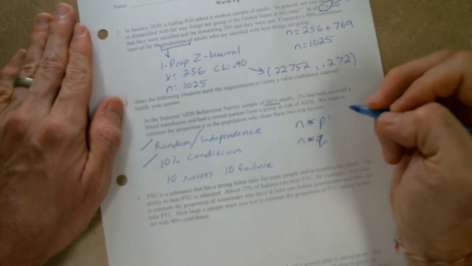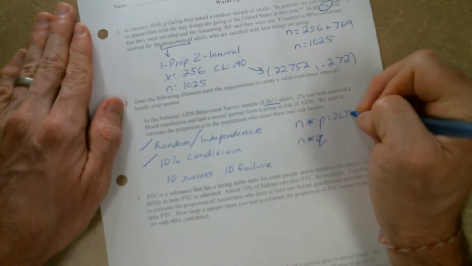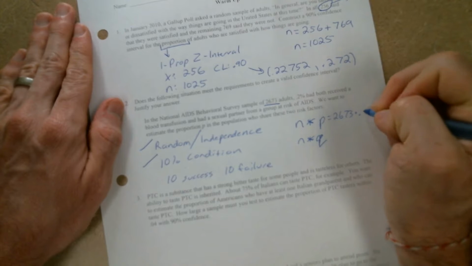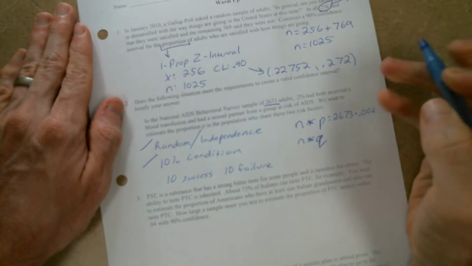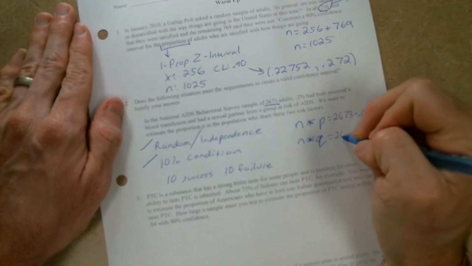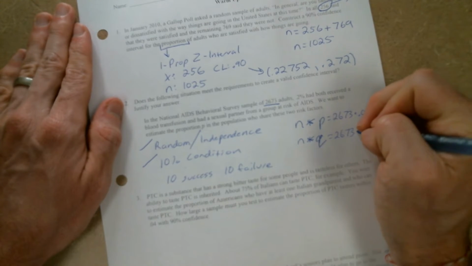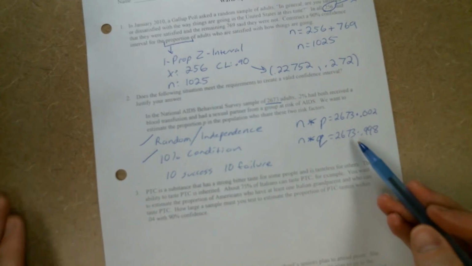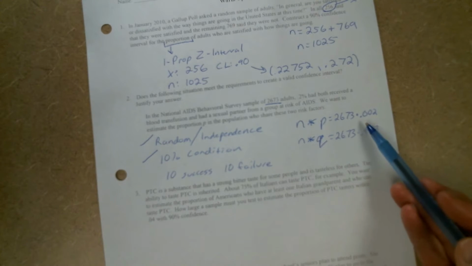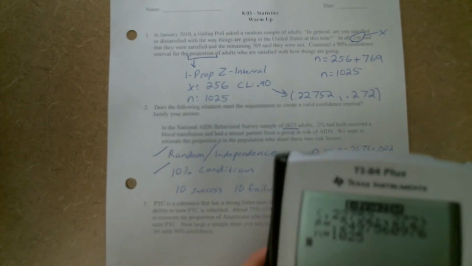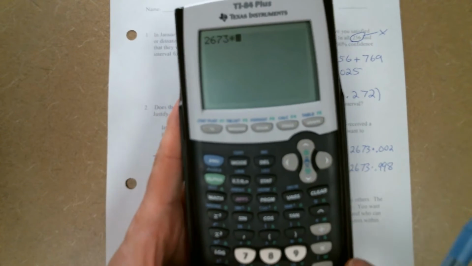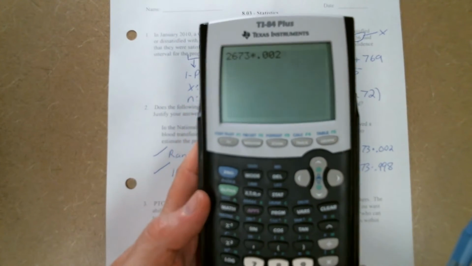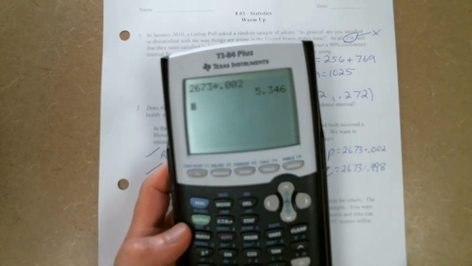All right, so n times p is 2673 times 0.002. And this would be 2673 times 0.998. So this one's going to be plenty large. The question is, is this one going to be at least 10 times 0.002? All right, and we see that it's not.